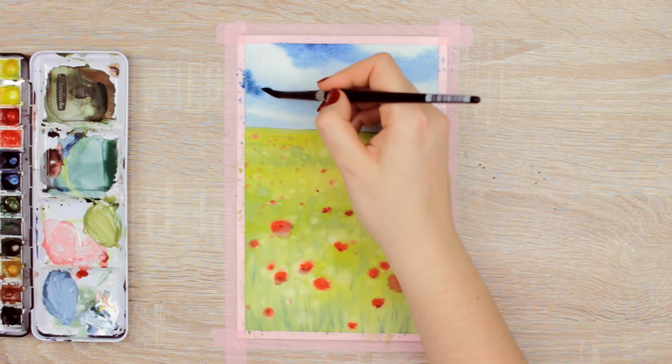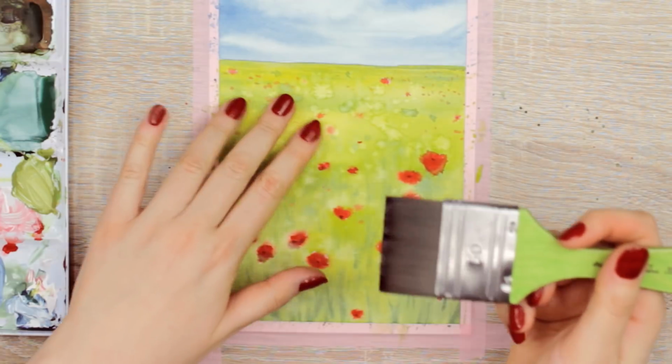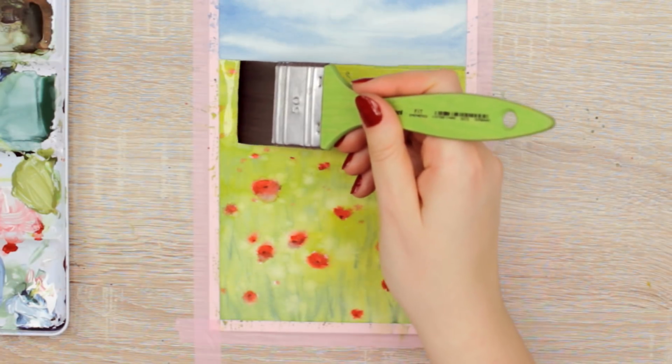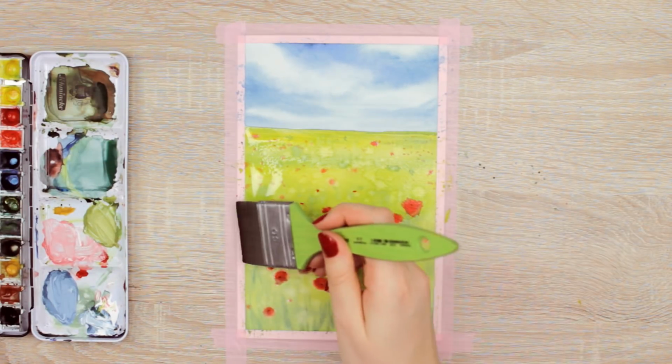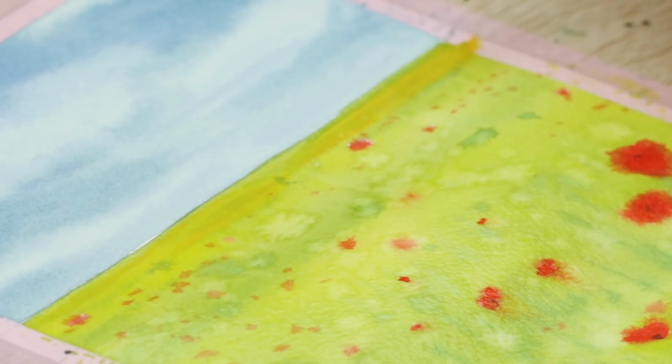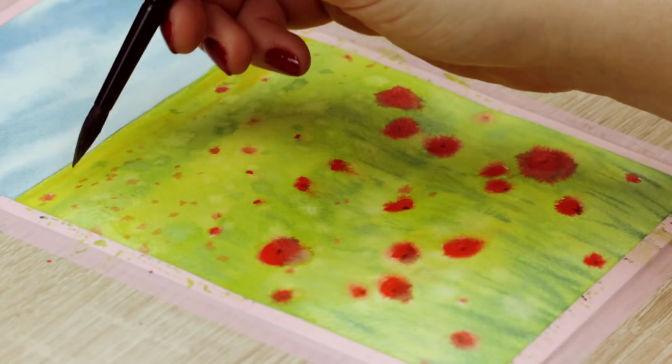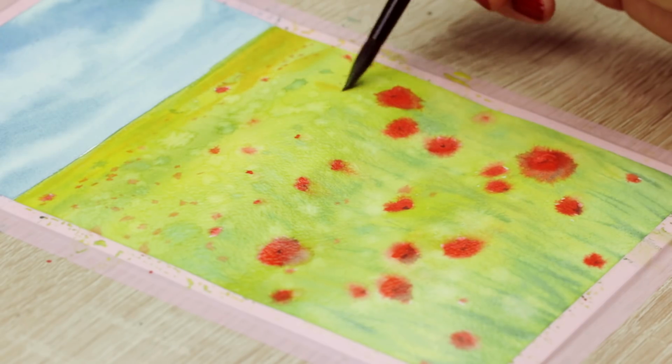Once everything was completely dry, I continued building up the painting. To avoid hard edges and to make everything melt into each other, I carefully applied water to the flower field. And then I applied warm yellow paint to a few areas the same way as I created the grass. I just felt like the field needed some additional warmth.